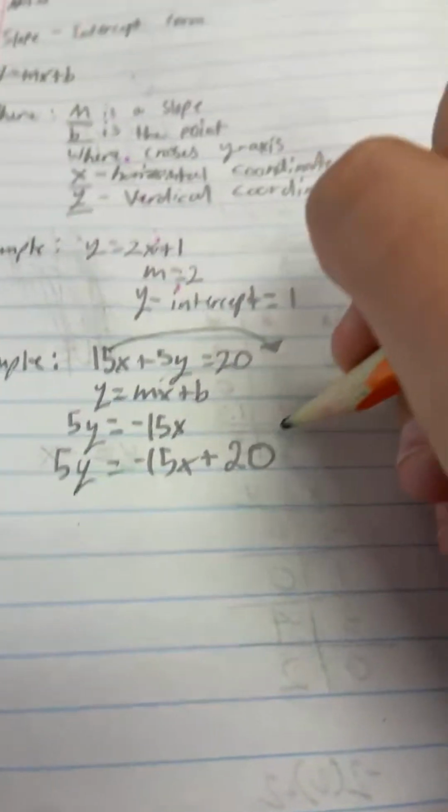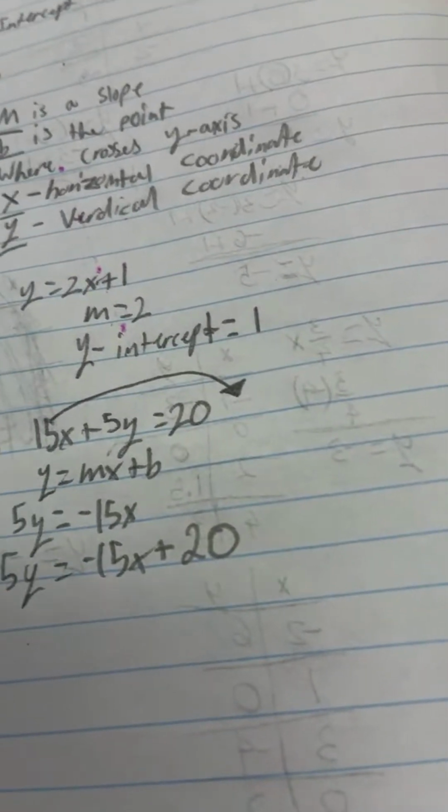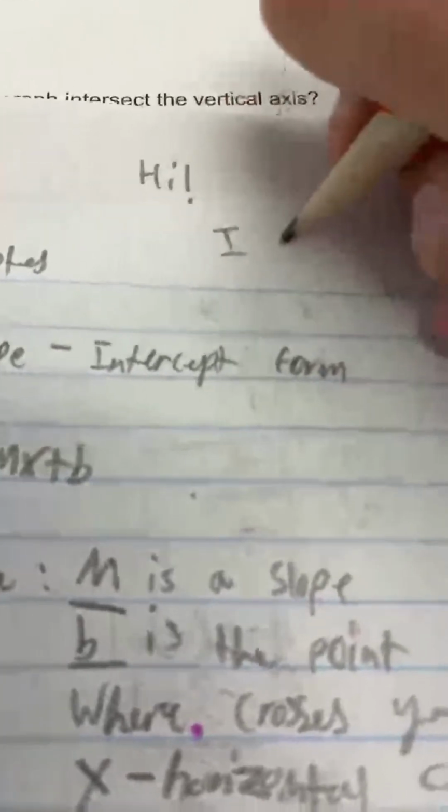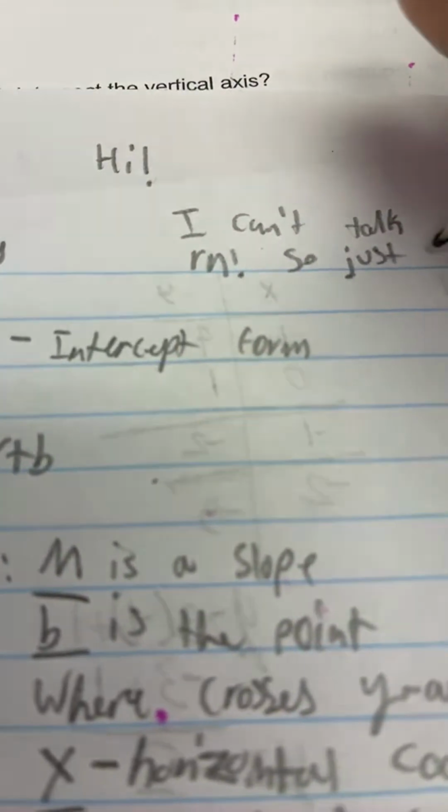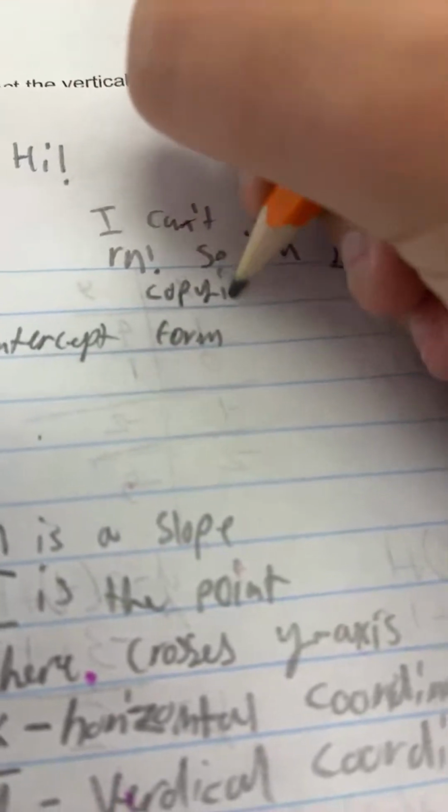So we have to simplify that one as y. We have here a coefficient 5, so we divide both sides of the equation by 5, so that y stands alone. We cancel this, so y is equal to: divide the coefficient, 15 divided by 5 is negative 3, because we have a negative sign in 15. Then we copy this x. Then copy plus 20 divided by 5 is 4. So this is now your slope intercept form, following this formula.